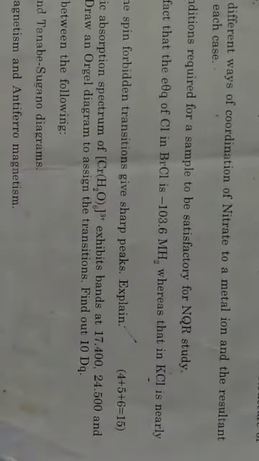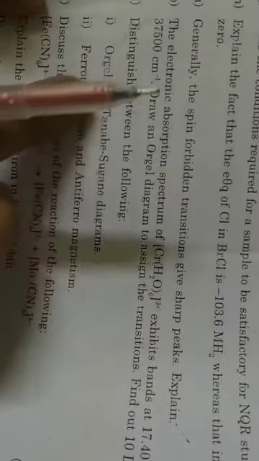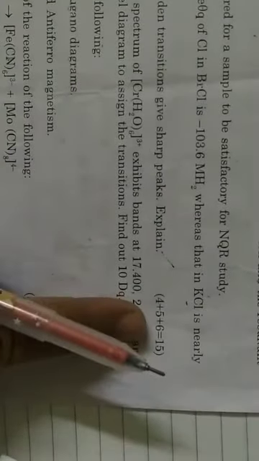Distinguish between the following: orbital diagram and Tanabe-Sugano diagram, ferromagnetism and antiferromagnetism. Okay, distinguish between these. Third answer: orbital diagram, Tanabe-Sugano, ferromagnetic, antiferromagnetic. Very simple, it is C1. So how many marks is there? C, 6 marks.